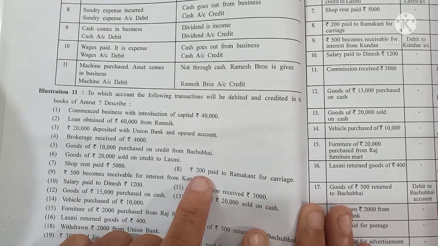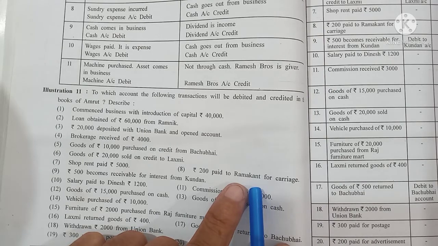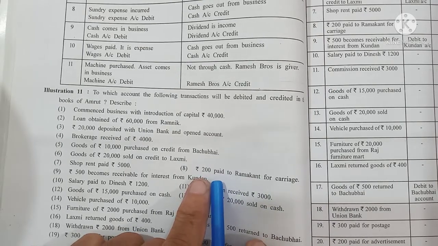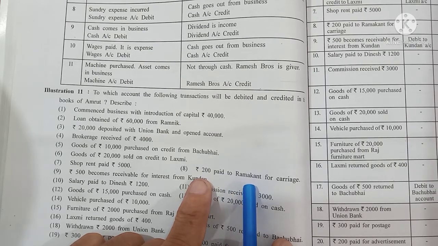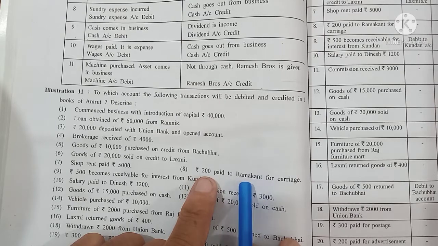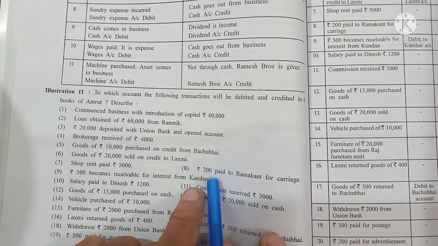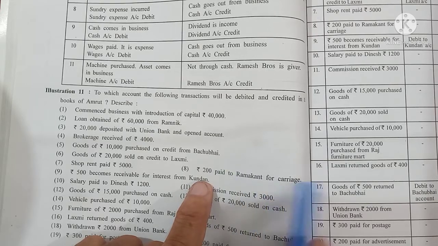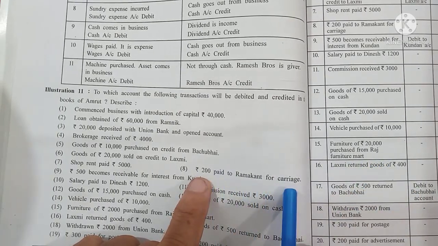You may have the doubt whether it is a credit transaction or a cash transaction. Once the word paid is given, it will be considered as a cash transaction. Though the name Ramakant is given, it is a cash transaction, because of paid, and due to this transaction your cash balance was changed. This is what you paid for carriage.